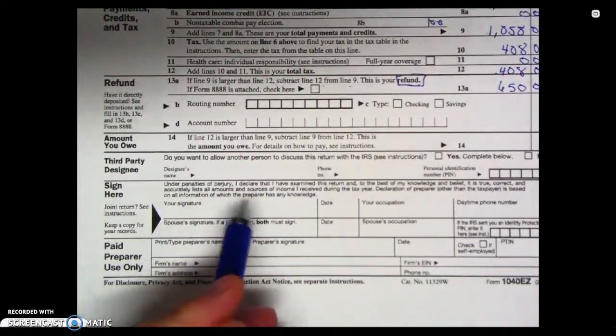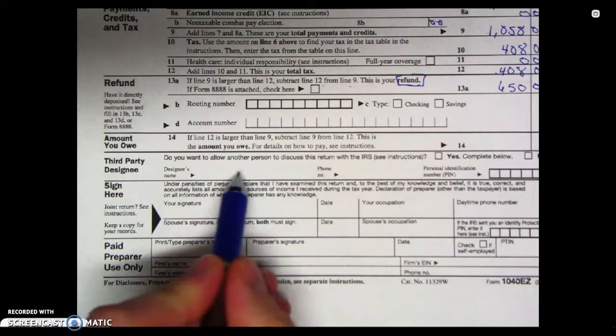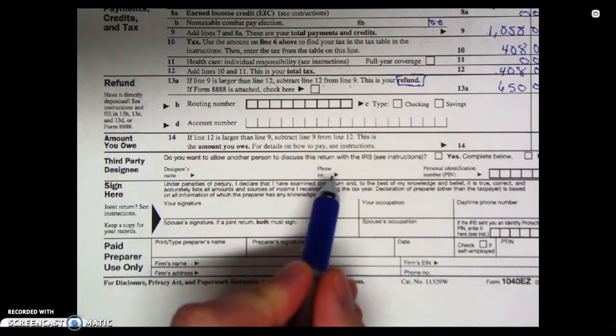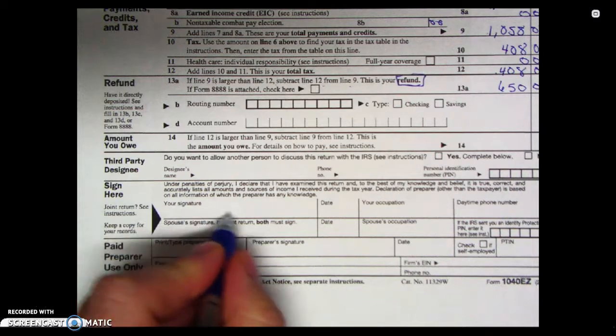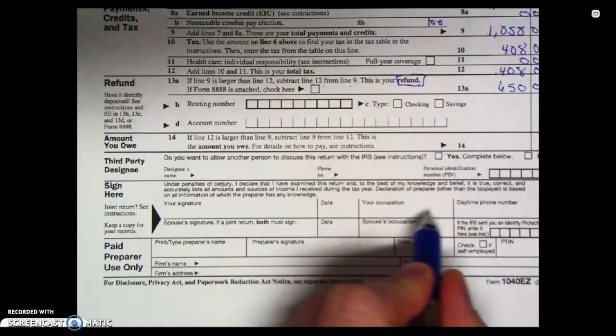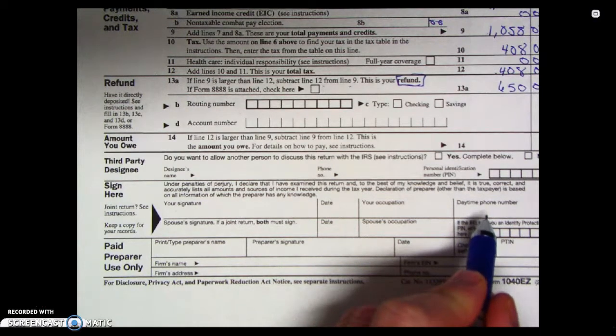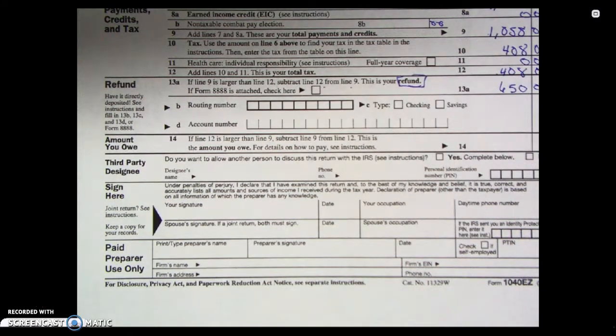If you had someone do your taxes for you, they would sign it right here and provide their information. Otherwise, it's your taxes, so you would sign and date. Occupation, you'd probably just put student down and then your phone number. And so that is your 1040 EZ.